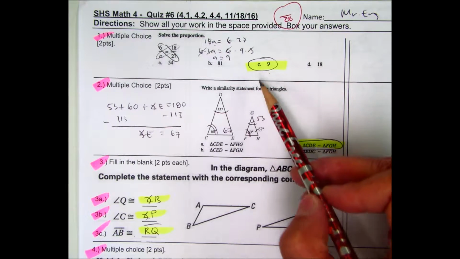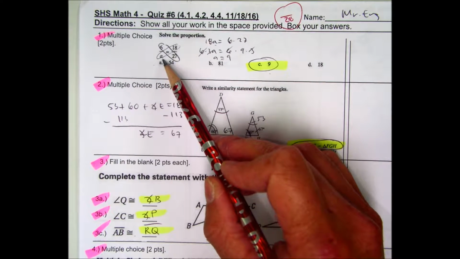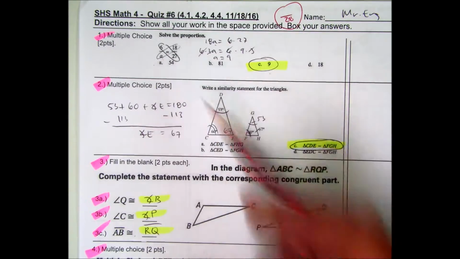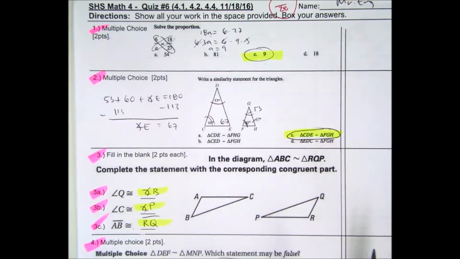Now, you can also check your answer by taking 9 and putting it back in here, and if you just reduce the fractions, they're both equal to 2/3. Okay? Question number 2.